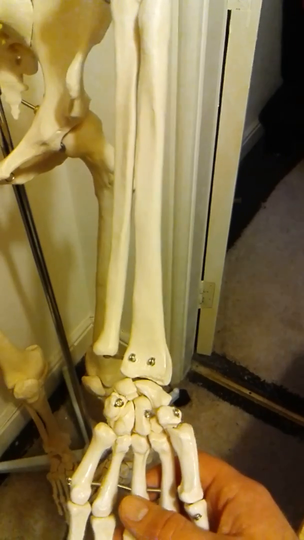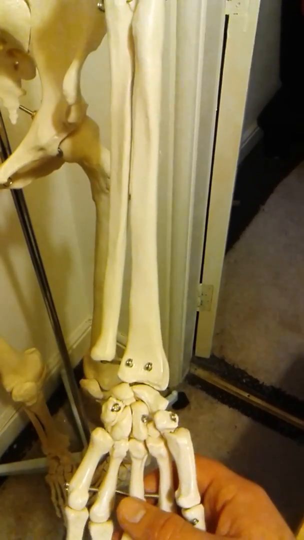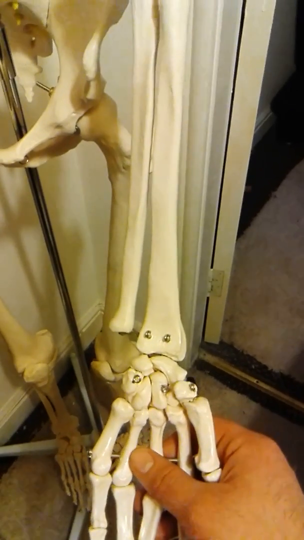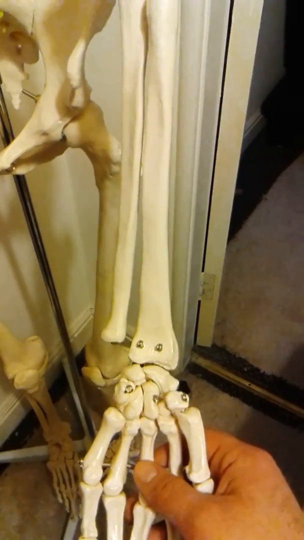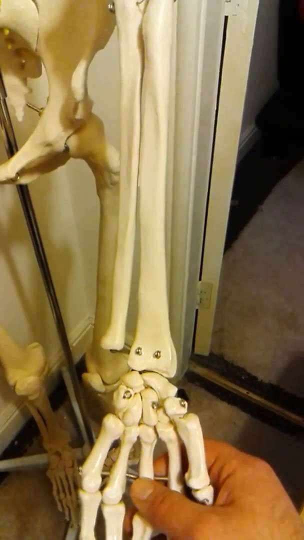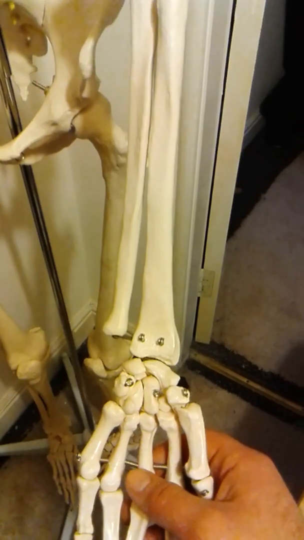We've got lumbricals, which originate from the lateral side of the digitorum profundus, and what they do, they flex the metacarpophalangeals and extend the proximal and distal interphalangeals.